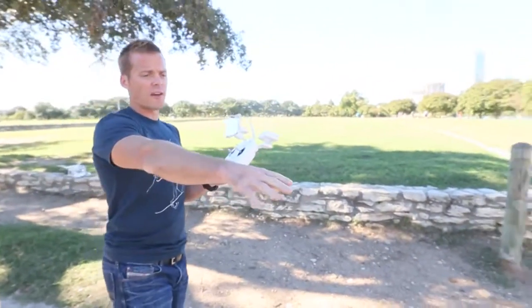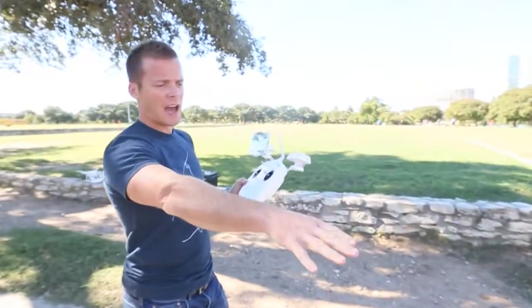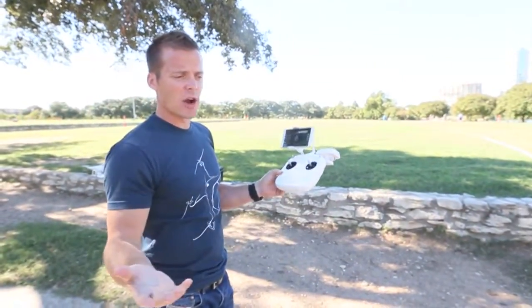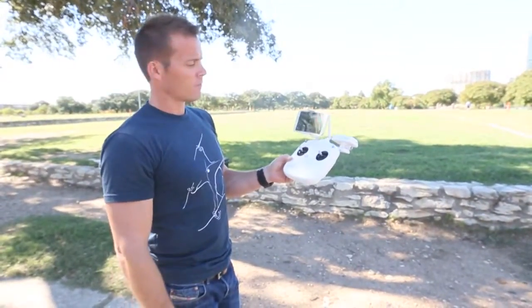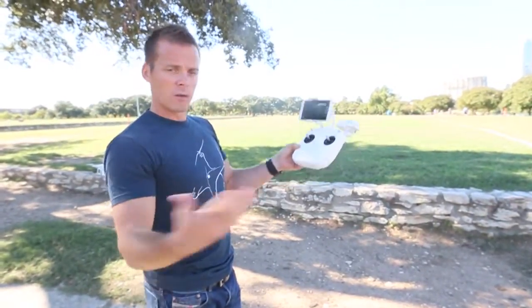It feels ground effect, and then it sets itself down, and it'll actually turn the props off by itself. So there you go, now it's on the ground. It turns itself off. We've now landed.